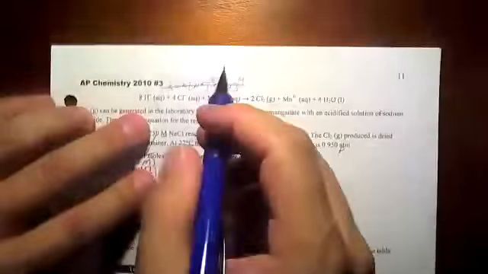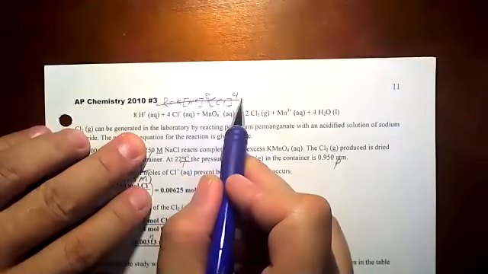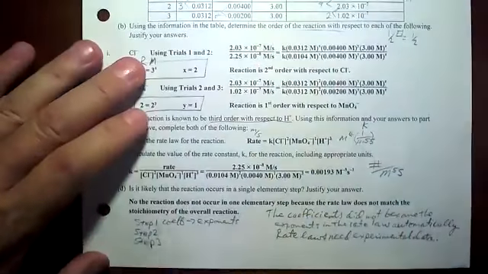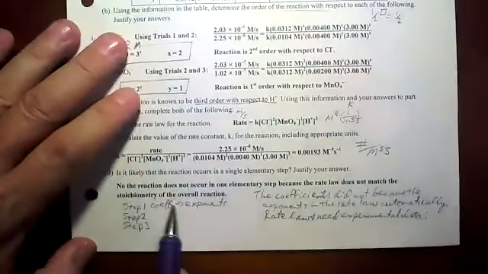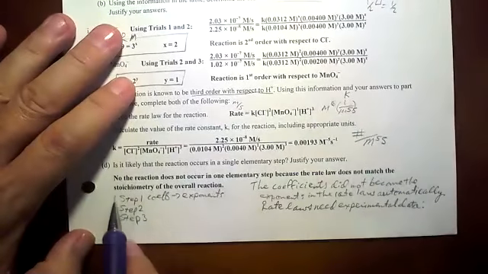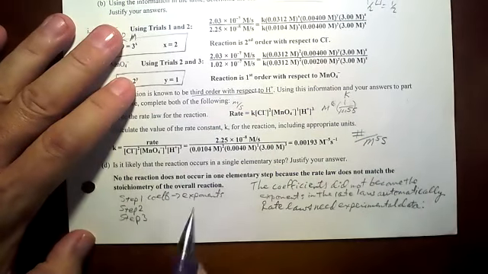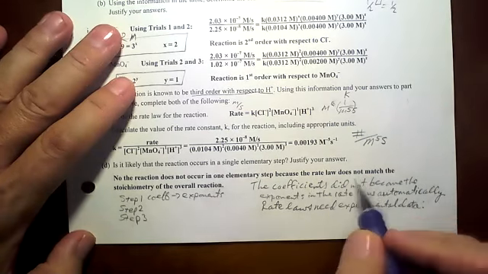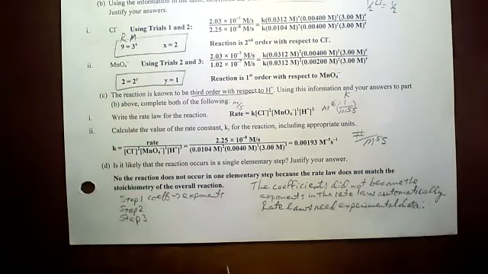No, because we did not get the coefficients turning into the exponents. It almost certainly has more than 1 step, and that's why the coefficients didn't turn into the exponents, because the rate law does not match the stoichiometry of the overall reaction. That is a weird way to phrase that. If they ever ask that, I would say because the coefficients did not turn into the exponents of the rate law for the molarities.